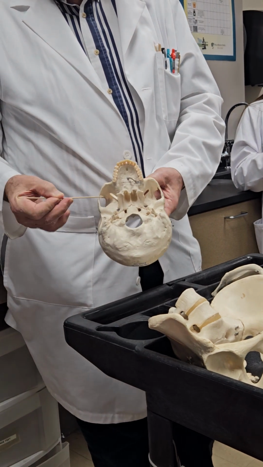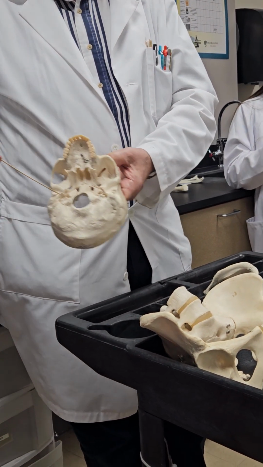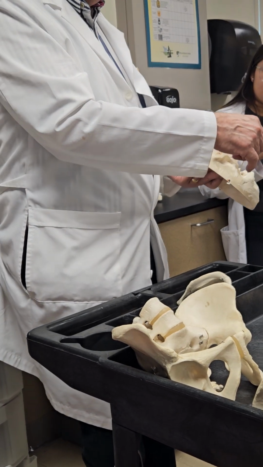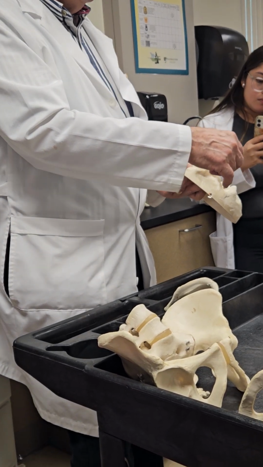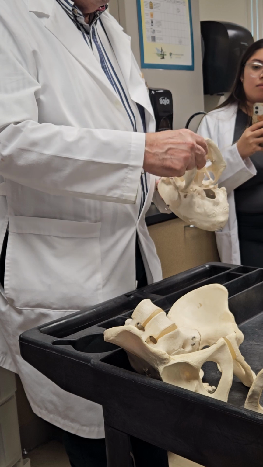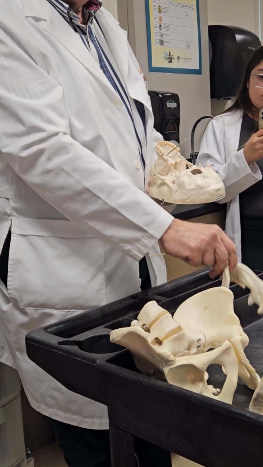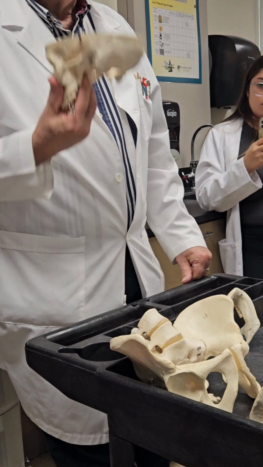and now from this angle we can see something else. Don't forget that guy right there. Mandibular fossa. That's where the mandible sat. That's why that's mandibular fossa. 6 questions.